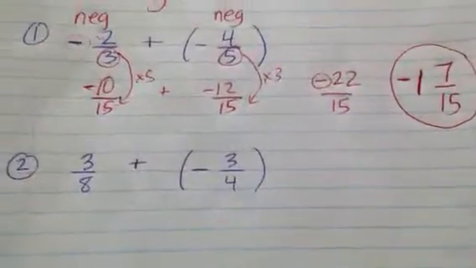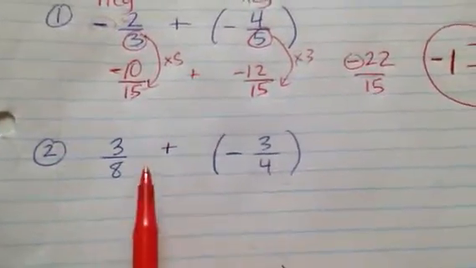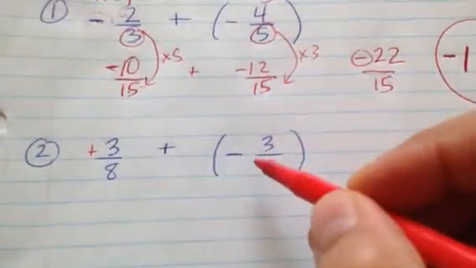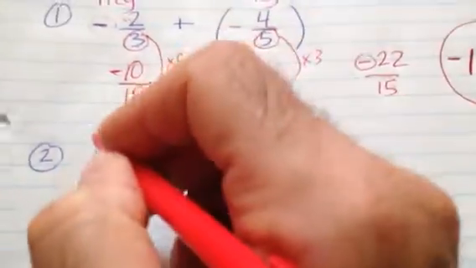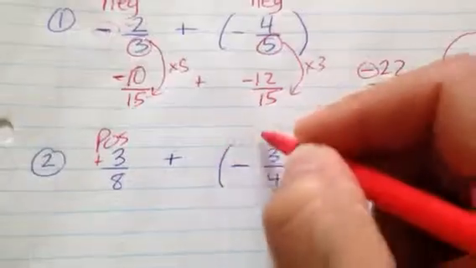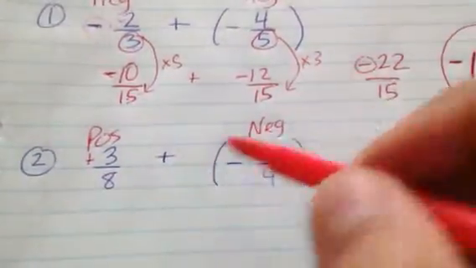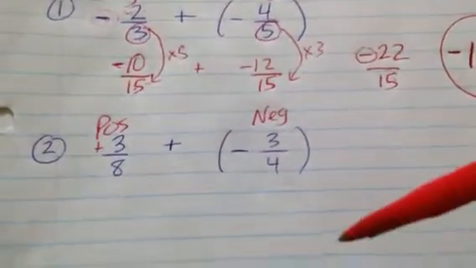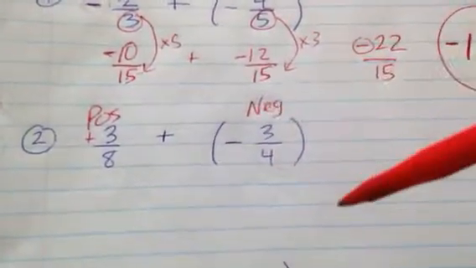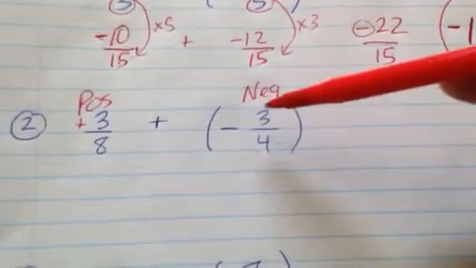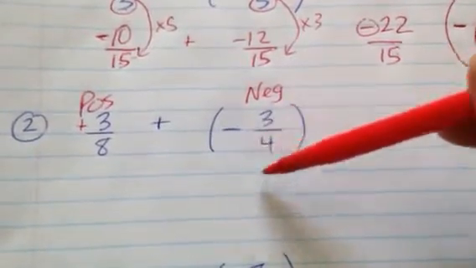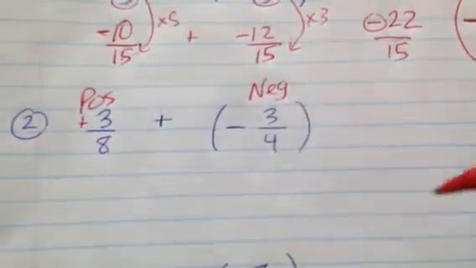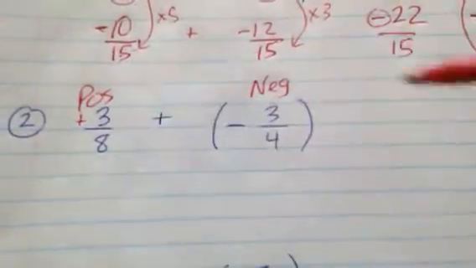All right. This one over here, it's a positive 3 eighths, and we're adding to it a negative 3/4. So I know that if we have a positive added to a negative, these numbers are not friends, they're enemies. And so they will be subtracted. The number that wins this subtraction is the one that is more. It might be more negative than this one. So we'll have to see.